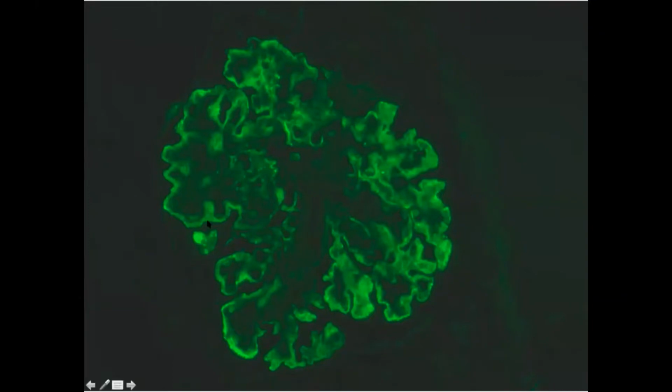But if it is dominant, as in this case, the IgM is stronger than the IgG, kind of 3 to 4. It's a very dominant intensity, and we have it in the mesangium, in the subendothelial, and along the capillary loops as well.